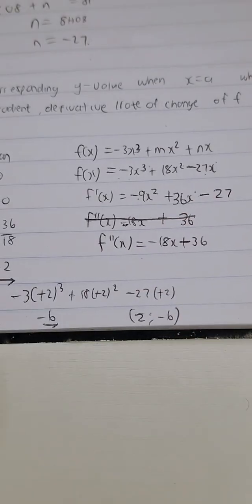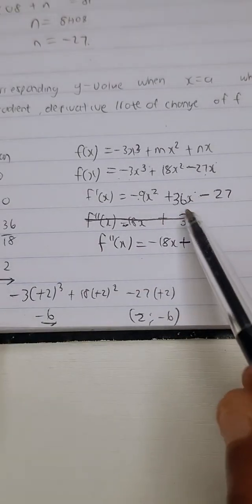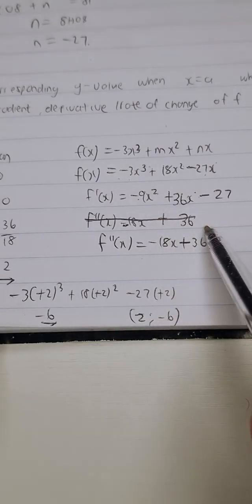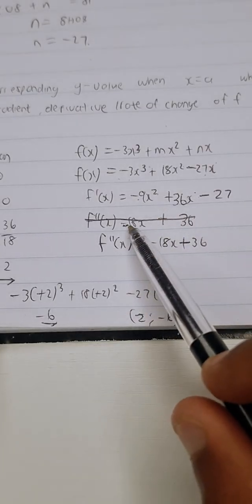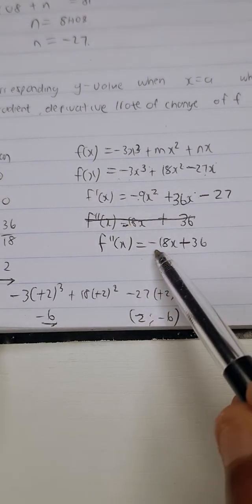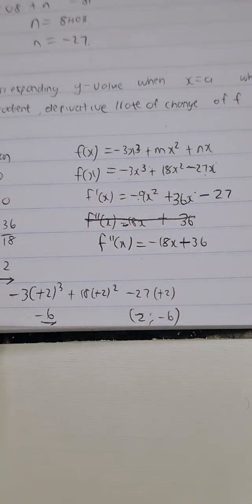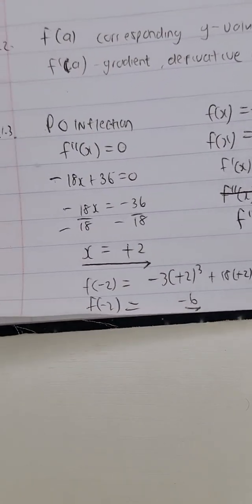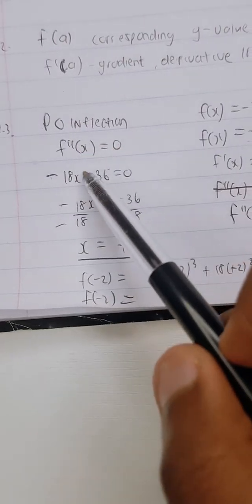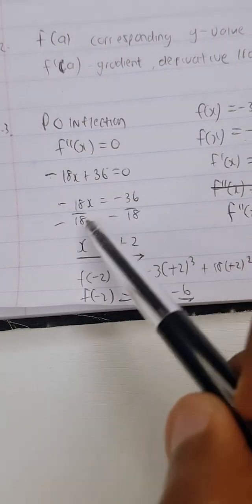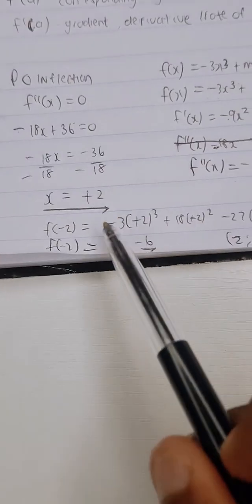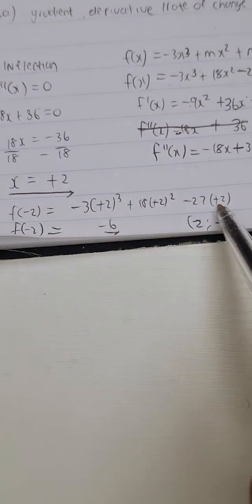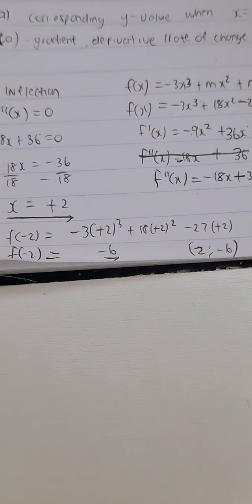The last thing you want is to give someone who's marking your work the idea that you were writing positive 18x, whereas it's clear you wanted to correct it and say negative 18x, so that your whole working out makes sense: derivative, second derivative, equating to 0, solving for x, getting your x coordinate, and substituting it into the original function so that you can get the coordinates on the original function.